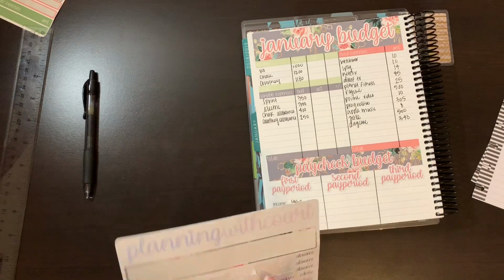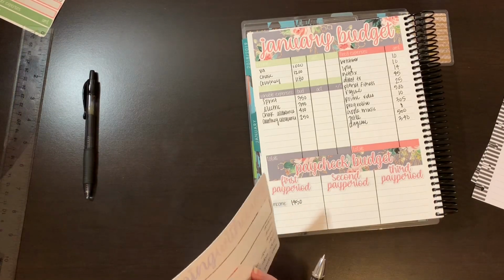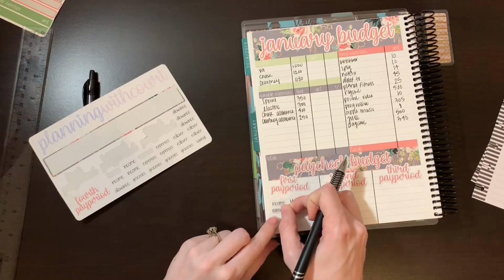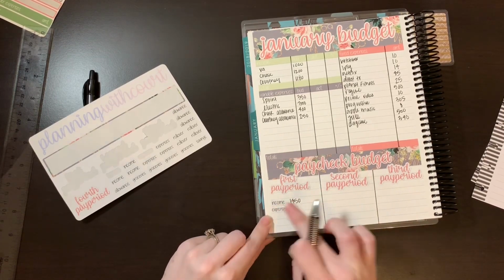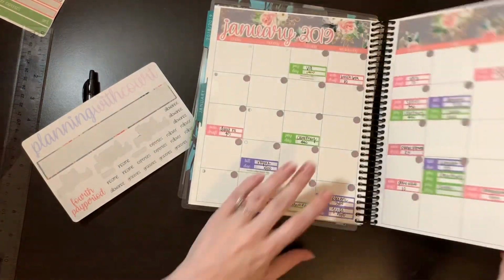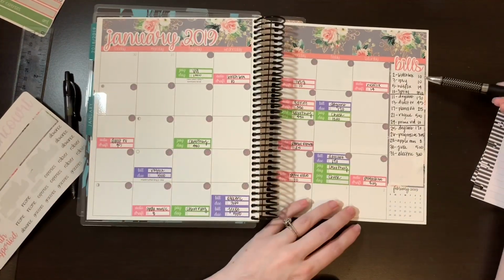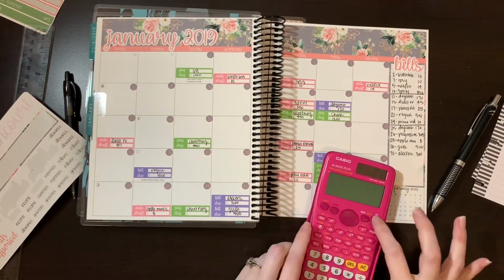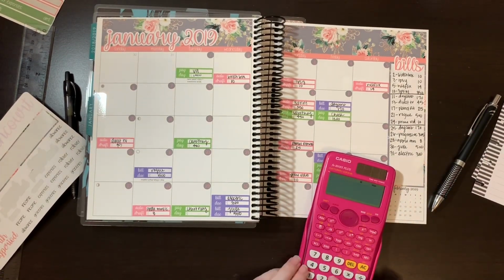And then I go through with our expenses, and this is where I just total up the expenses I have over here in my little bill pay list. So it's 10 plus 10, 14 plus 350.